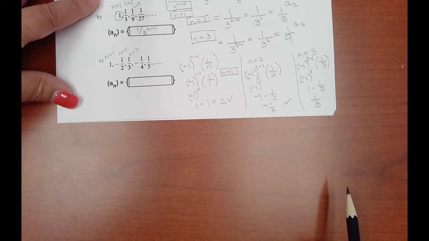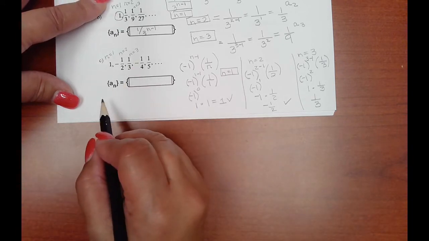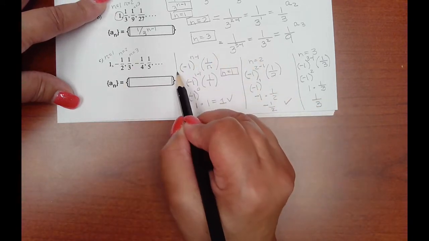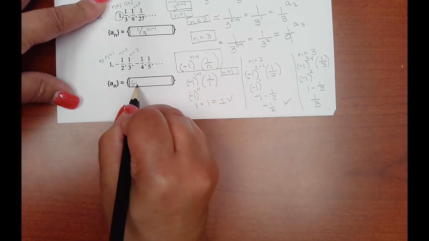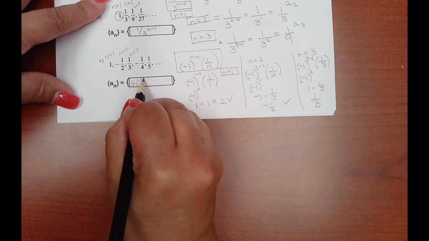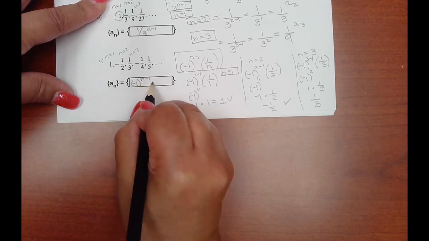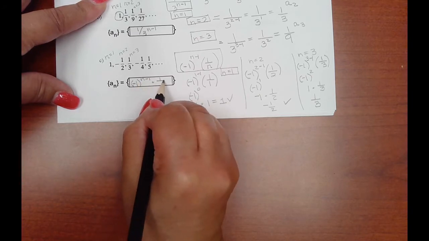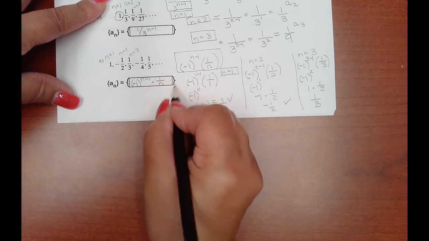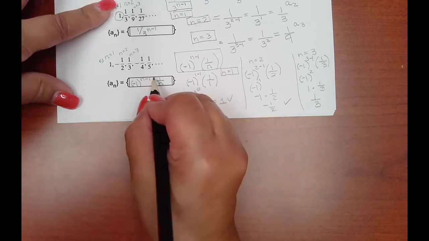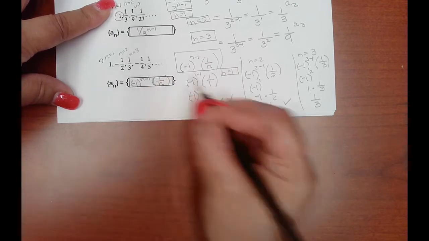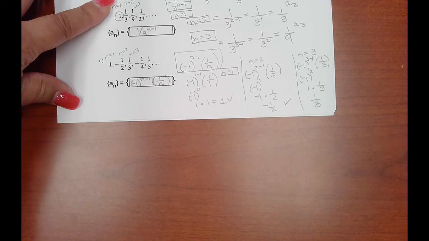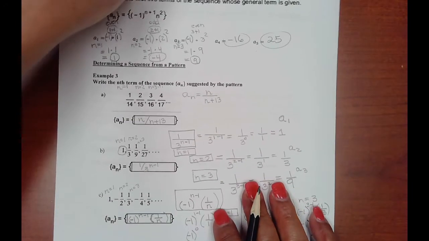Okay, so let's see. Just filling in the rule that I have tested out, which is this: negative 1 raised to a power of n minus 1 times 1 over n. And you can use a parenthesis there. You can just feed it into My Math Lab like that. Okay, that takes me to the next page.